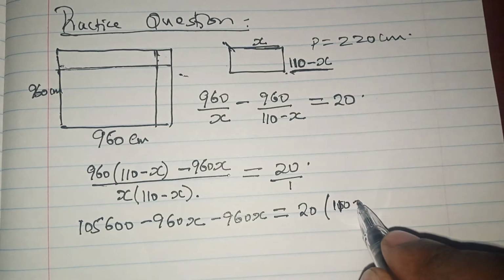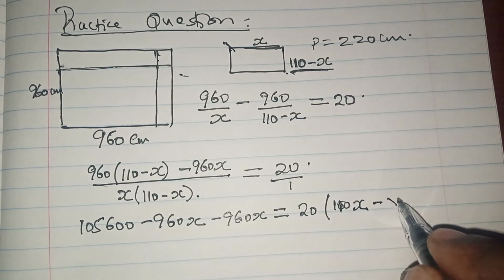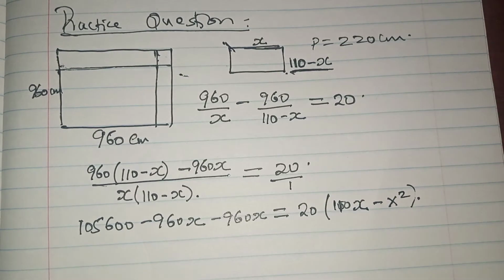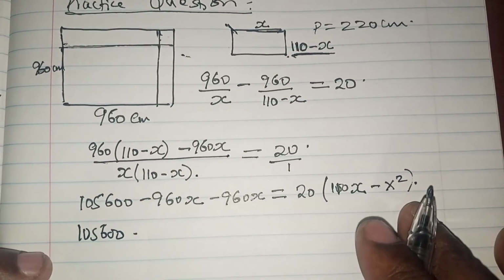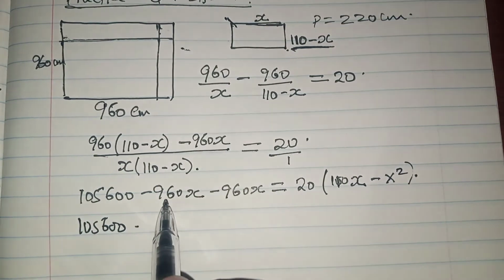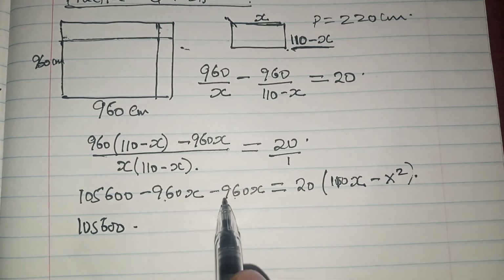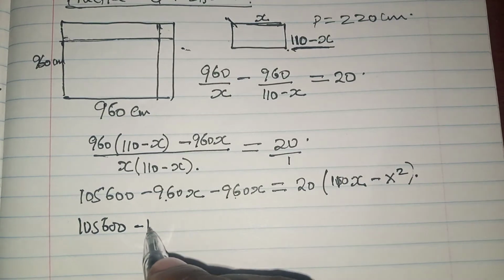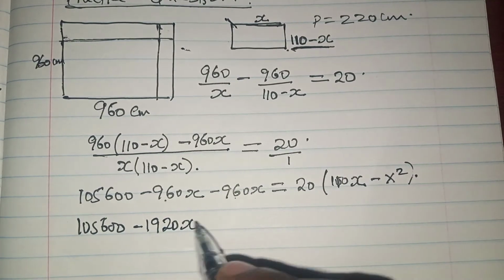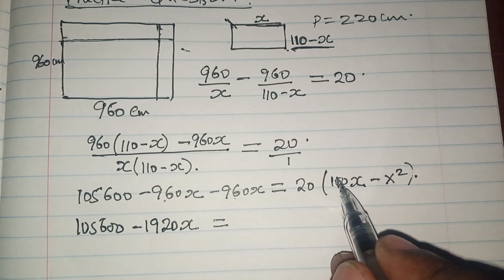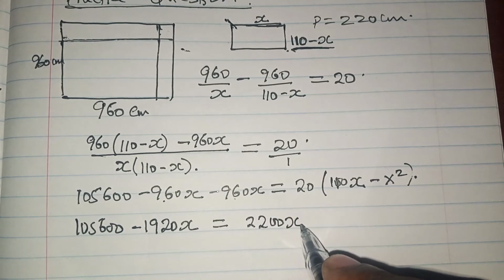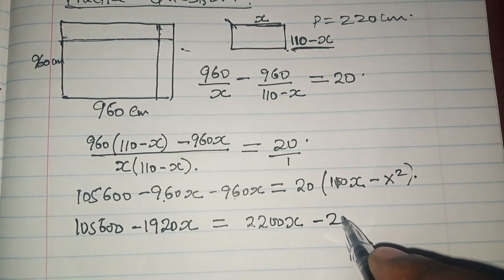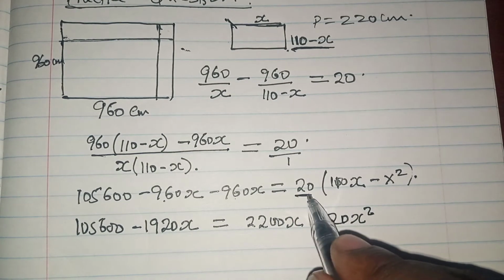110x minus x squared. Opening these brackets, we have now 105,600 minus 960x minus 960x, which is minus 1920x, which equals 110 times 20, which is 2200x, of course minus 20x squared, because of this part times this.